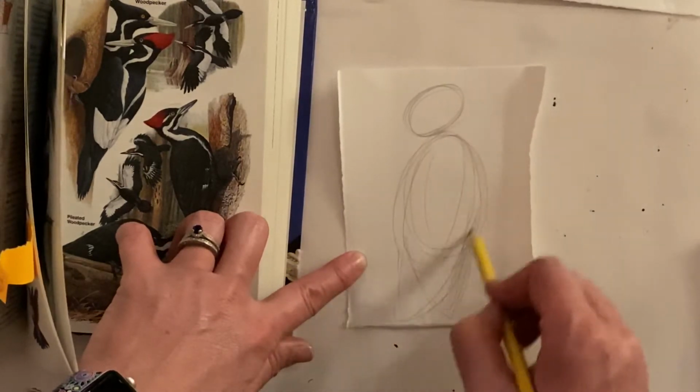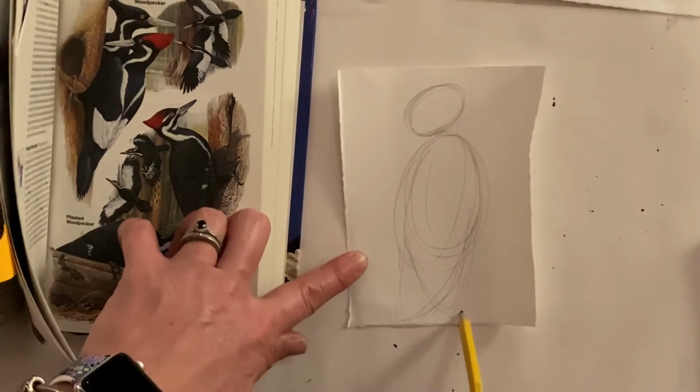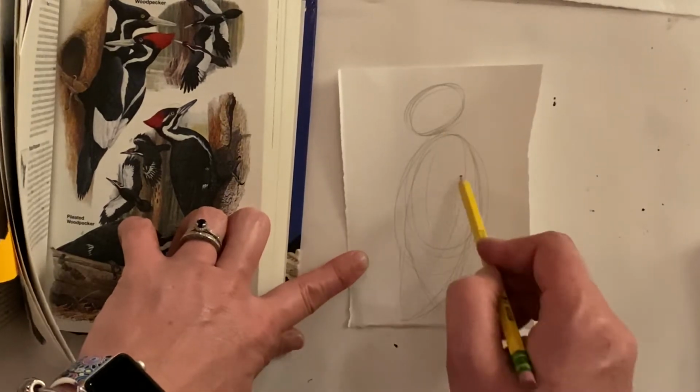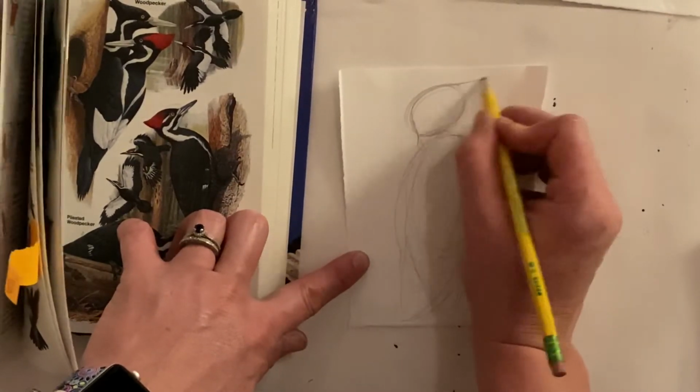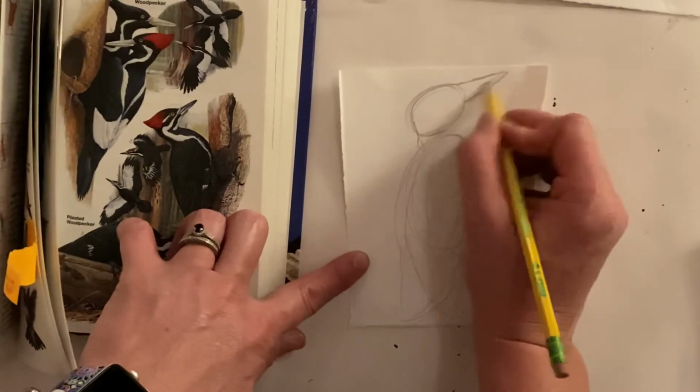Do you see how I'm drawing it in pencil? I'm just drawing over the top of my lines. It's okay if I'm drawing like this. It looks kind of scribbly, but I'm planning it out. The beak is nice and long on this woodpecker.